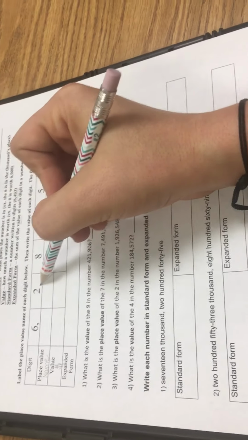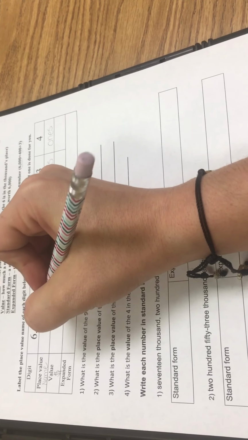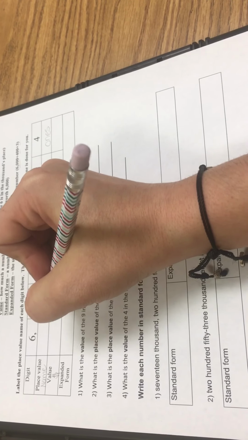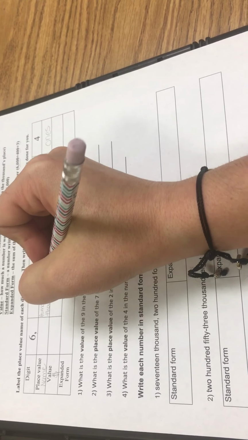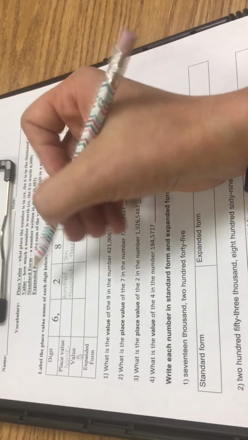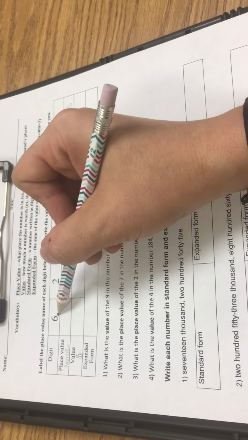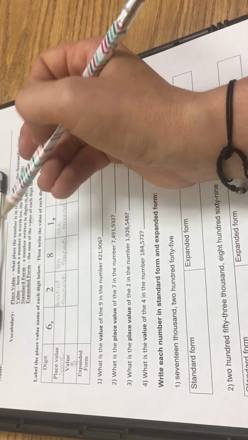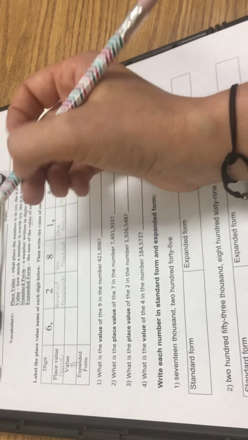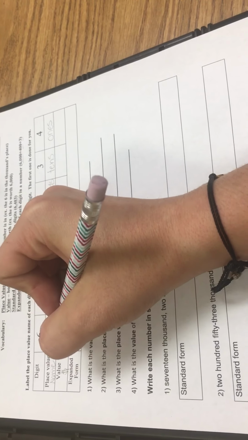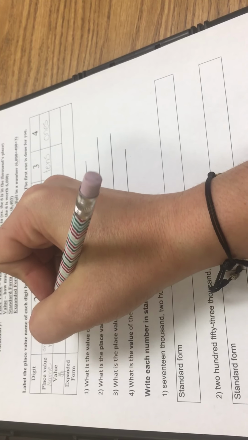And the 2 would be in the 100,000s. So again, we have reached a comma. This comma tells me that I am in a new family. So I am now in the millions family. The digit 6 would be the 1 million, or the name would be 1 million.